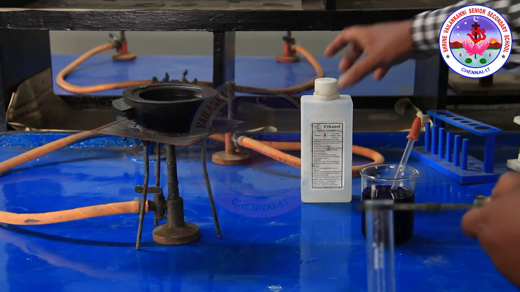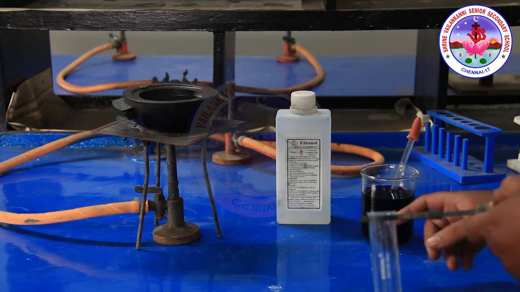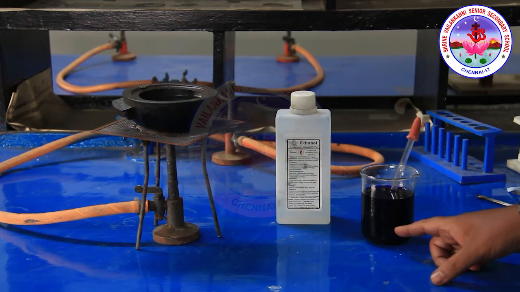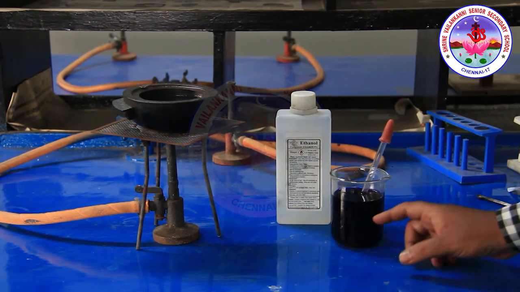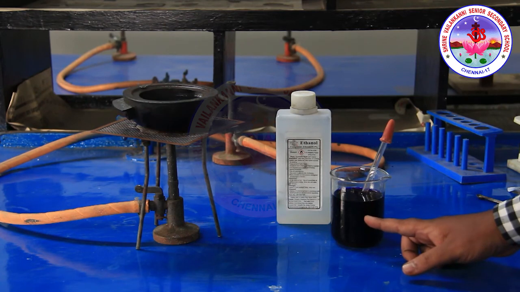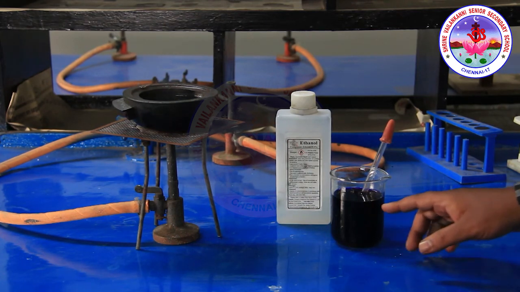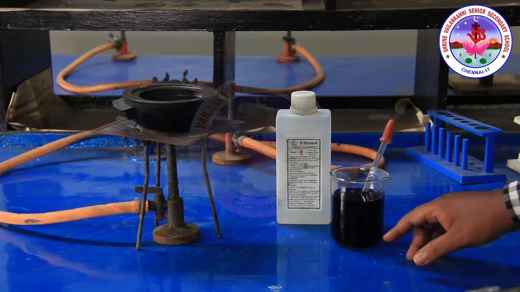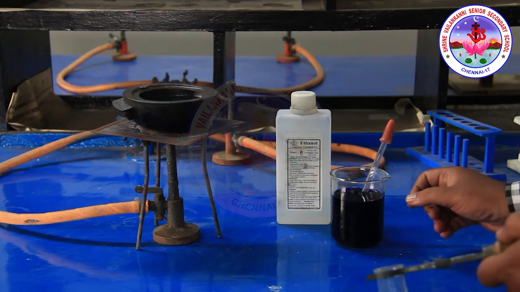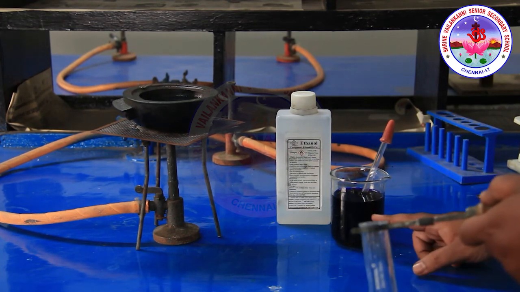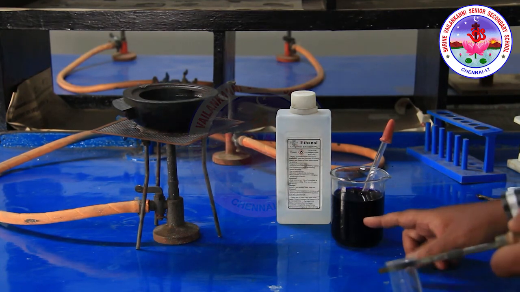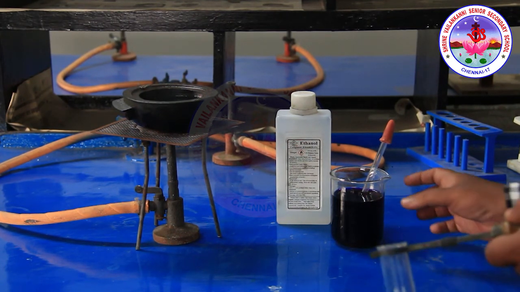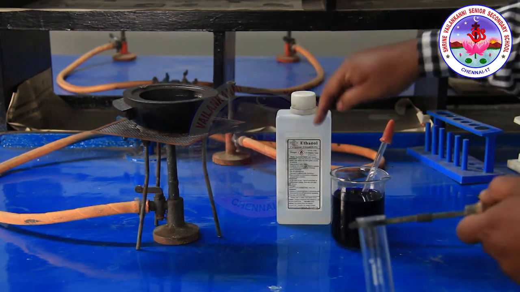Hi students, this is ethanol, and this is a 5% solution of potassium permanganate. Usually potassium permanganate has to be kept in a dark bottle, but I just prepared this 5% solution and I am not going to use it afterwards, because when exposed to light the potassium permanganate will decompose.